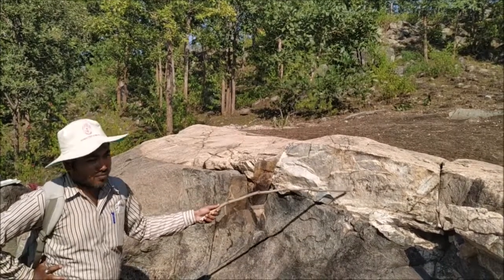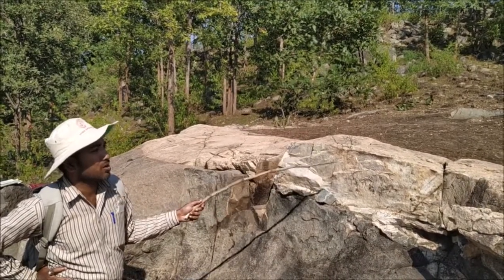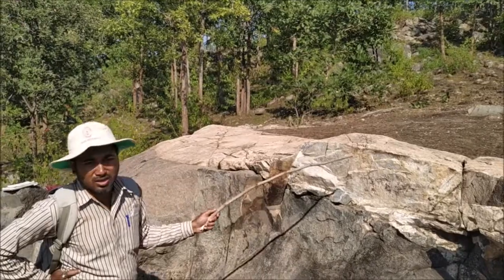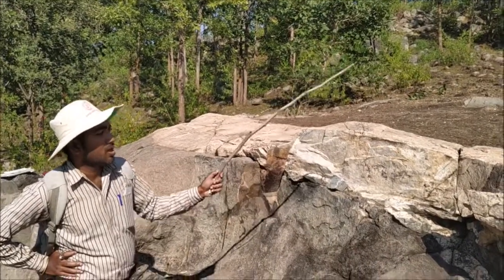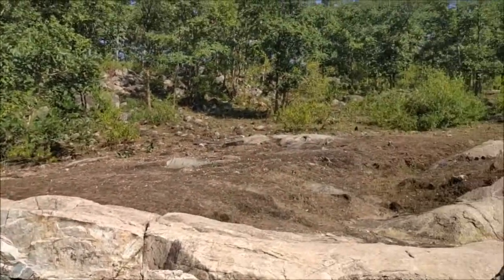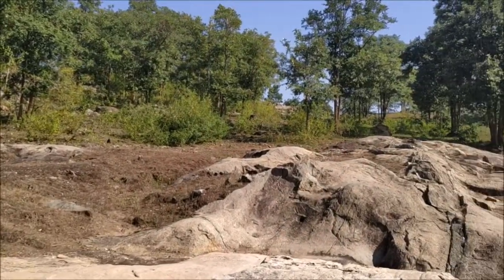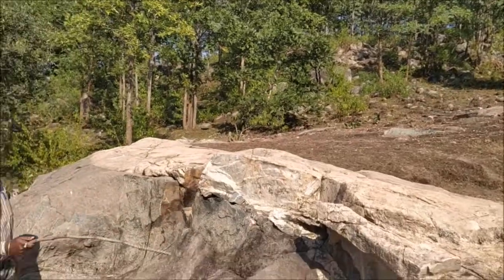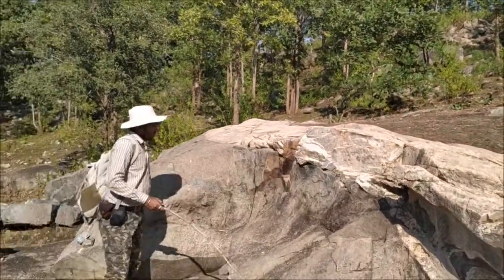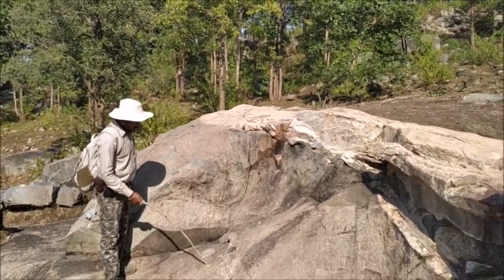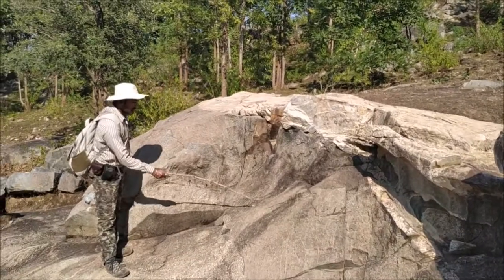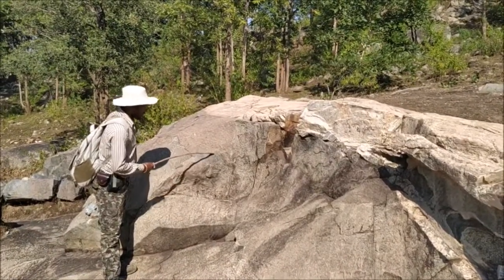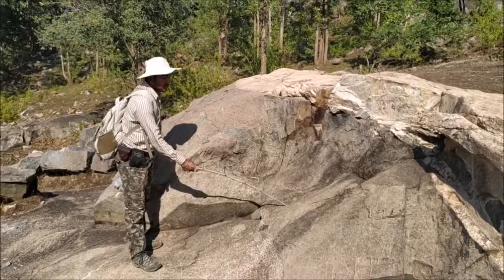This exposure is very important and very easy to understand. That is why we have selected this one. So here you can have a 3D view: a two-dimensional exposure view is also there, and an oblique section is also exposed. That is why below the spotted granodiorite, the xenolith of quartzo-feldspathic biotite gneiss is exposed.